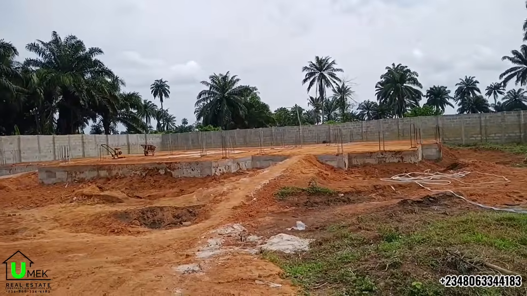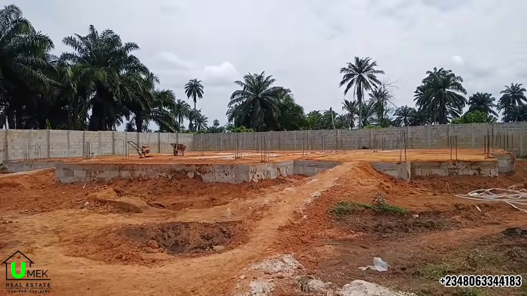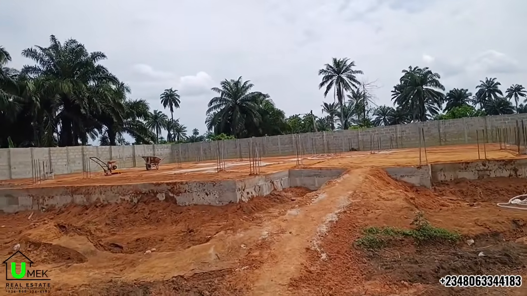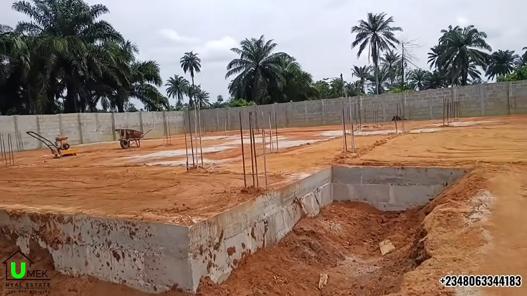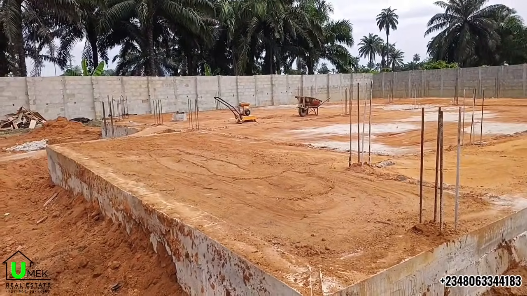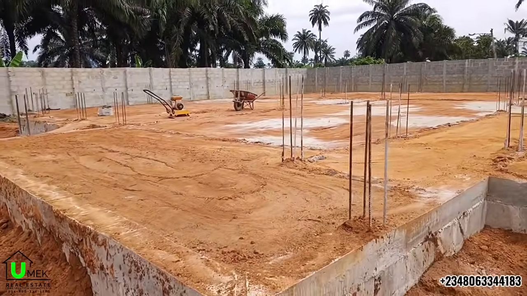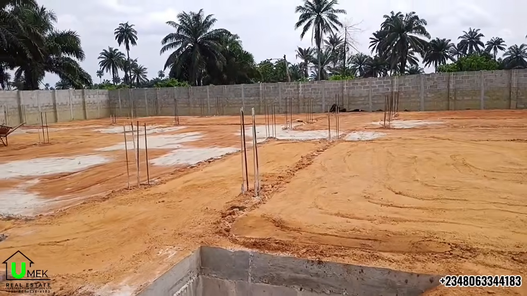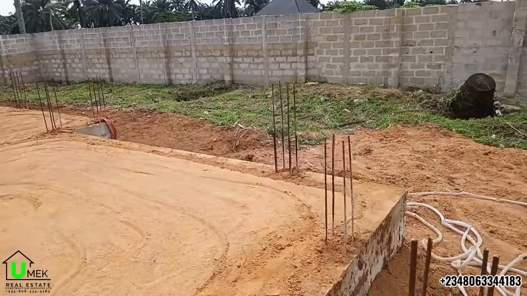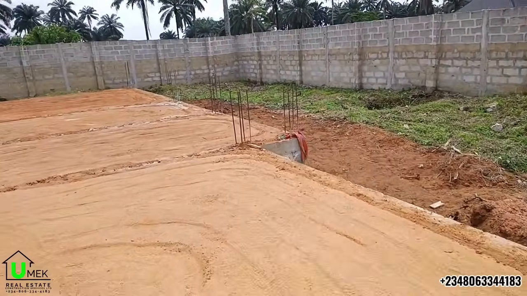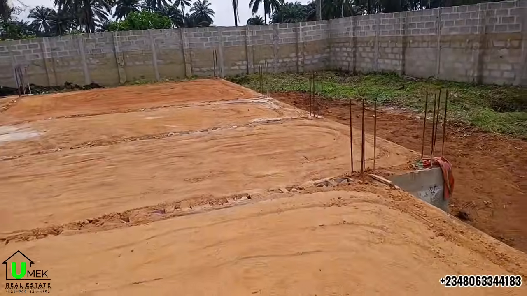The cement used for this work, for both the casting of the foundation space as well as the casting of the DPC, was 260. Then the sand was 10 trips of the 15 tons. Then the 30 tons of chippings that were used were 2.